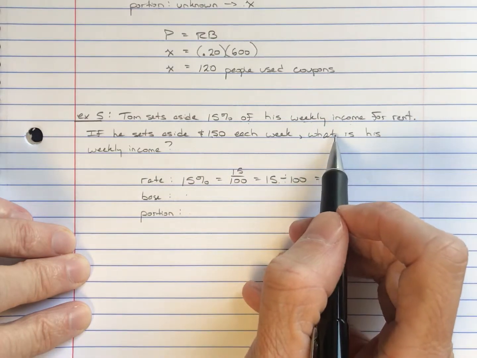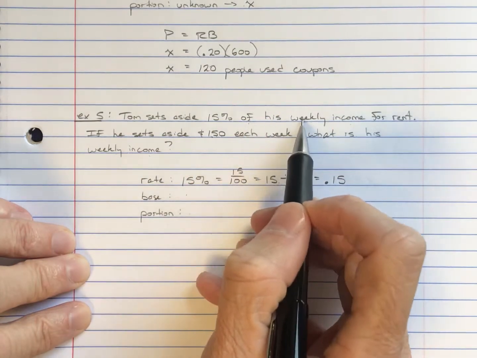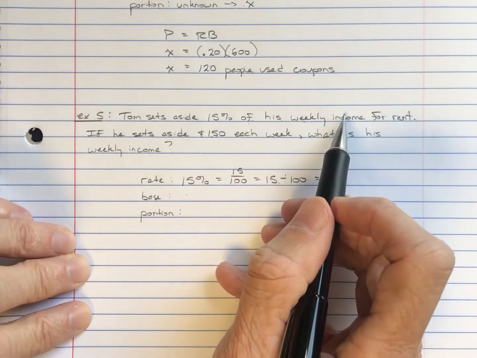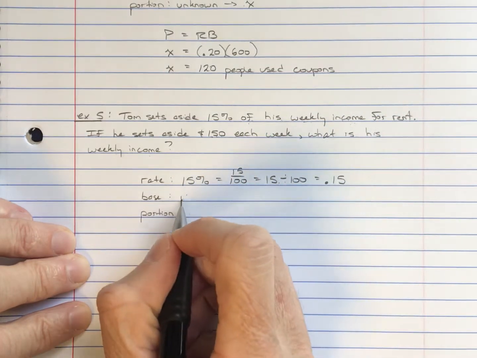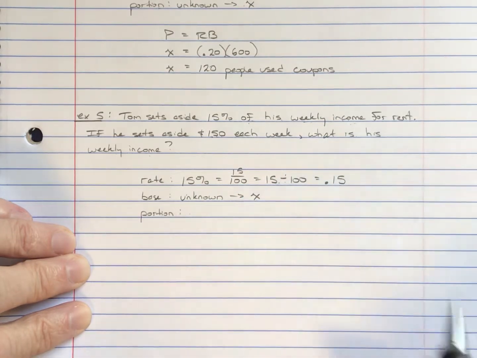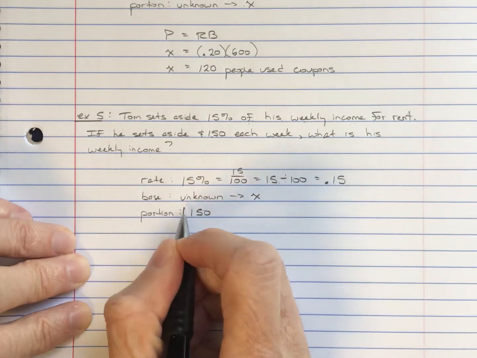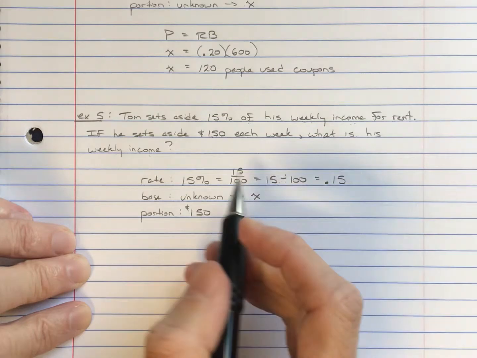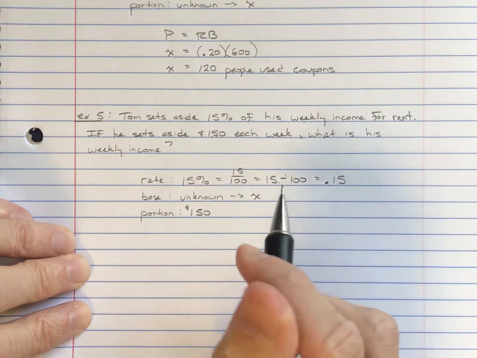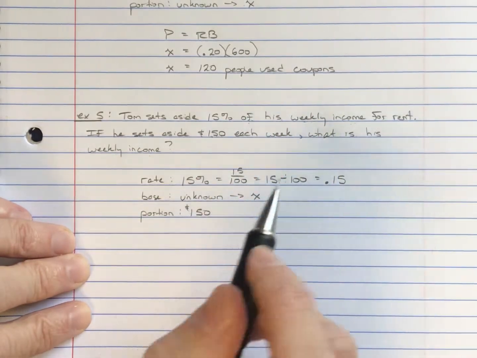The question says, what is his weekly income? We don't know his weekly income. So "of his weekly income" is an unknown, and the "of" points us to the base. So our base is unknown, and we're going to replace that with the letter X, or a letter of your choice. And then we know that $150 is the portion. Okay, this is the portion he sets aside for rent. He hopefully has more money for food, entertainment, etc.